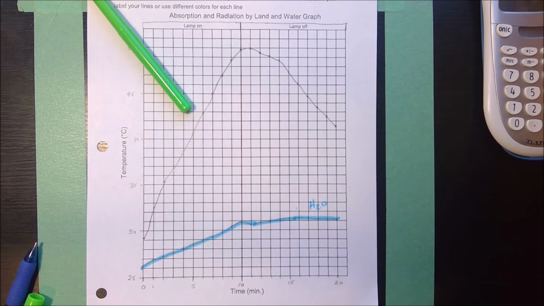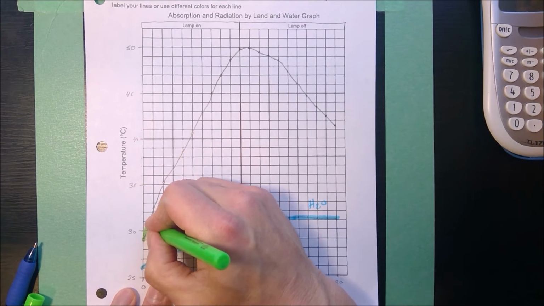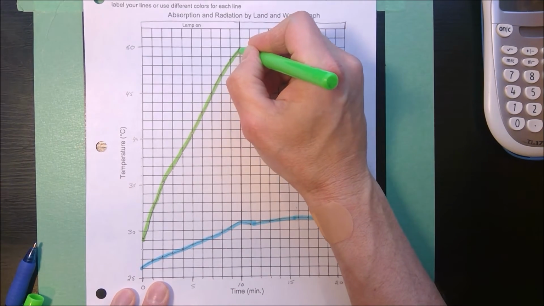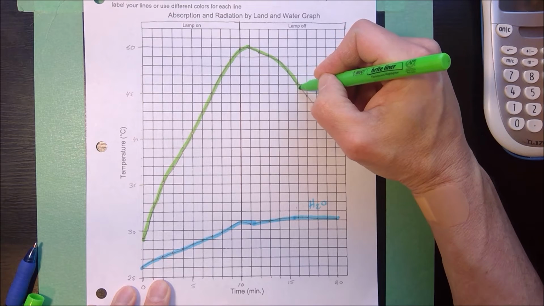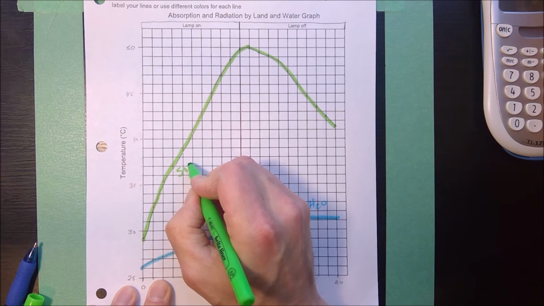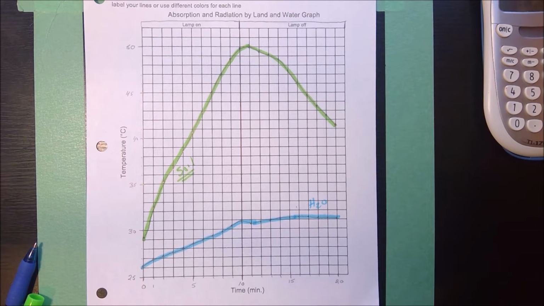So that one was the line for the water. I'll use the green, and the green is representing the values that we measured for the soil. You can look at the slope of the lines and see there is a significant difference in the rate at which the water and the soil heated up.